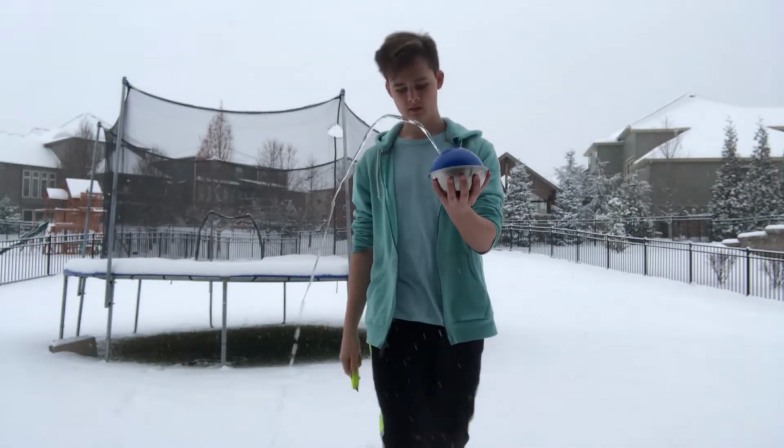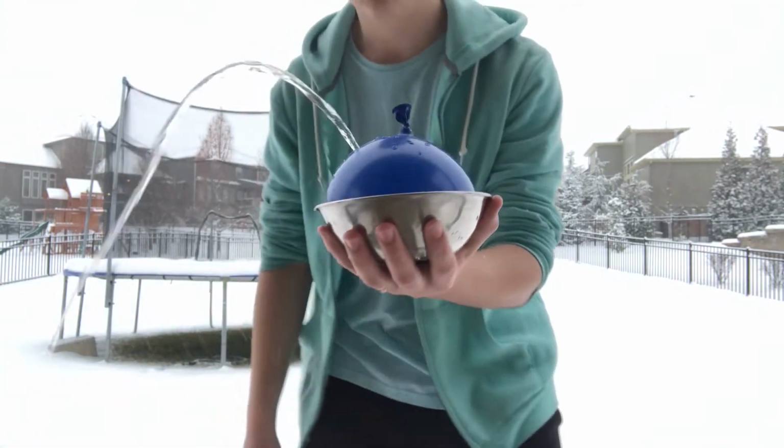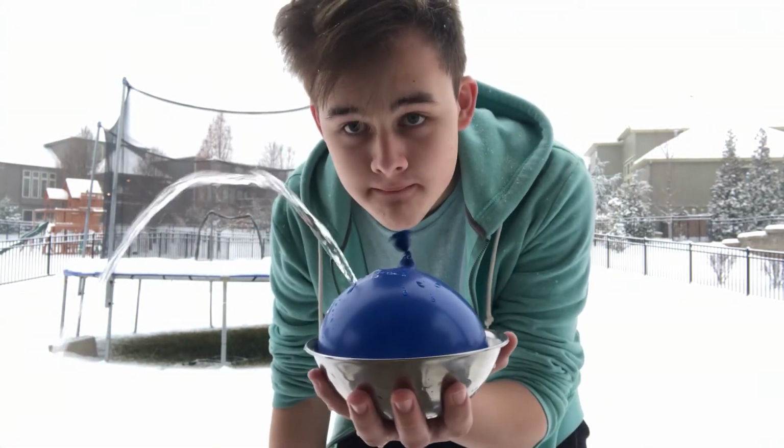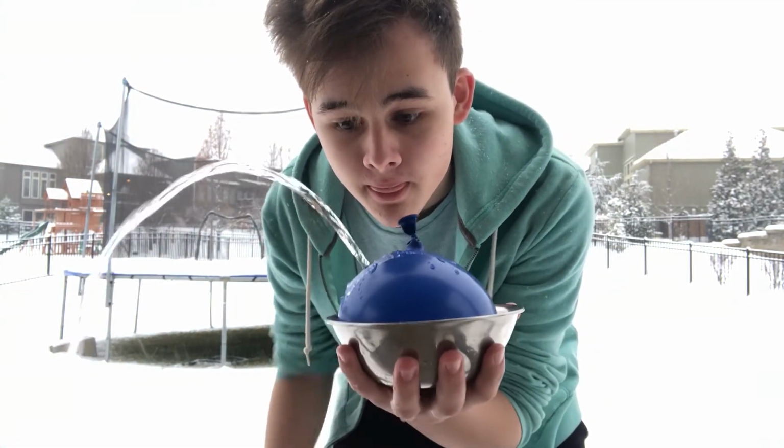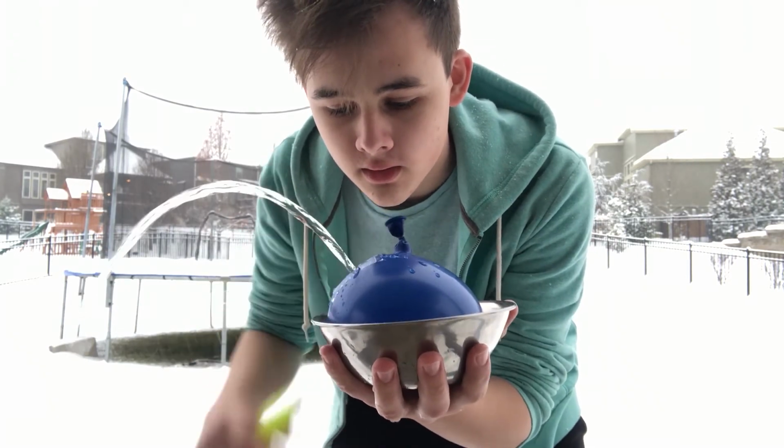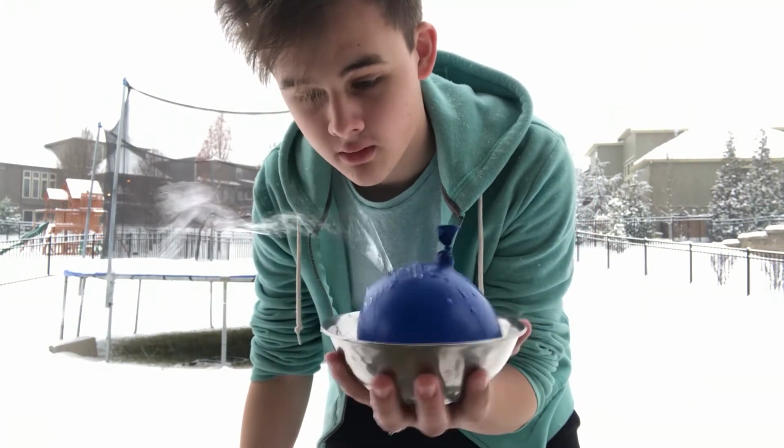And as you can see, when I walk closer, it kind of looks like it's sitting still, or it's frozen, or it looks kind of like glass. But when you touch it, it still acts like water. And that's because of laminar flow.